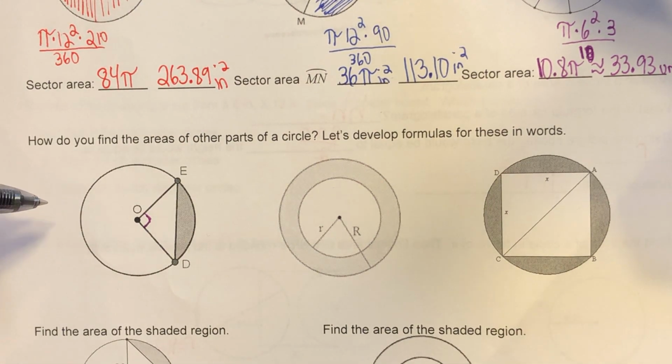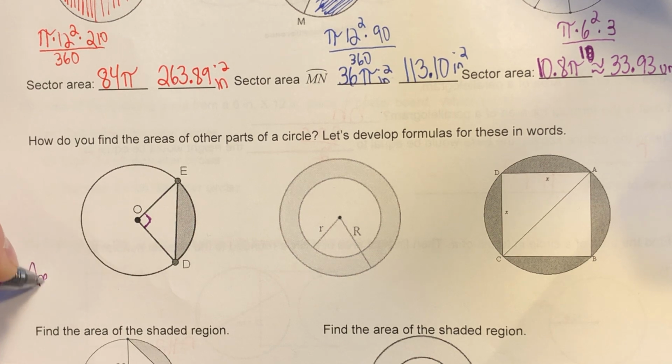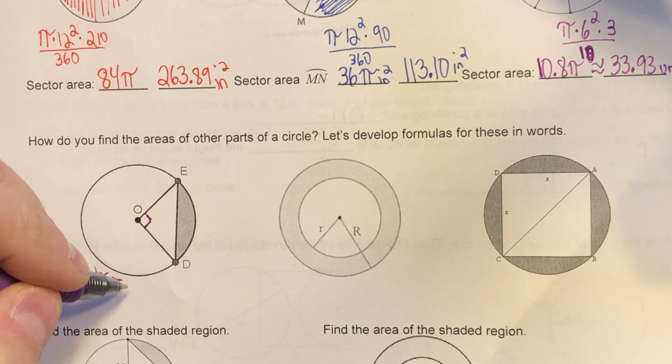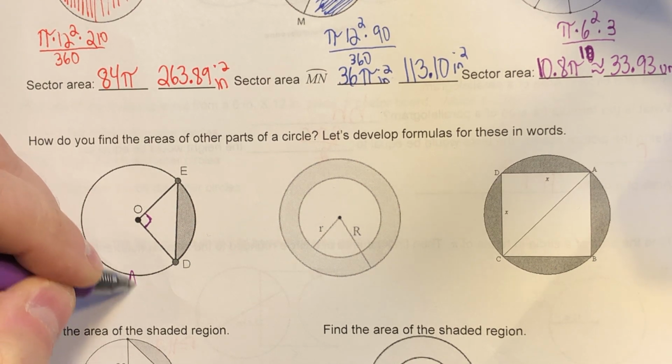All right? And it just says develop these formulas in words. So area of the sector minus the area of the right triangle.